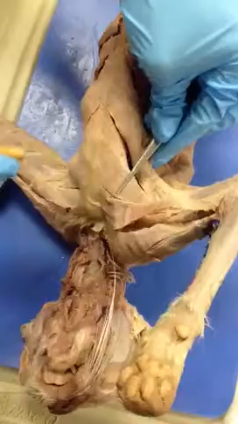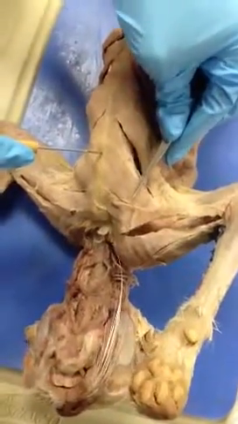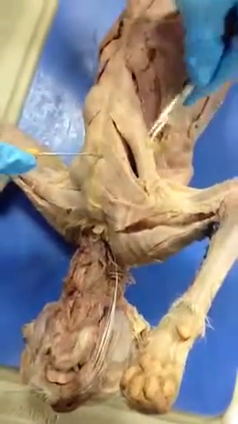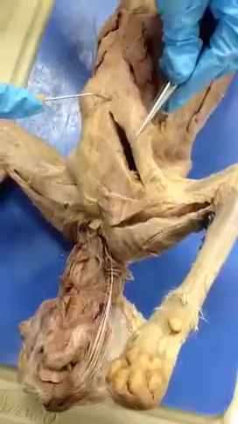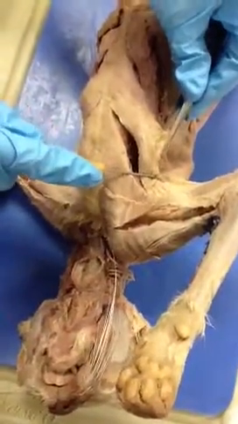Here is the pectoralis major, and the insertion is the humerus and the origin is the sternum. This is the pectoralis minor, and the insertion is the humerus and the origin is the sternum.